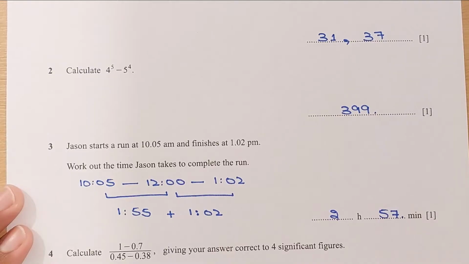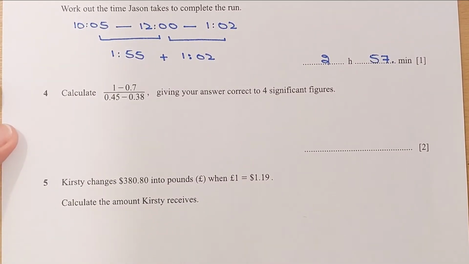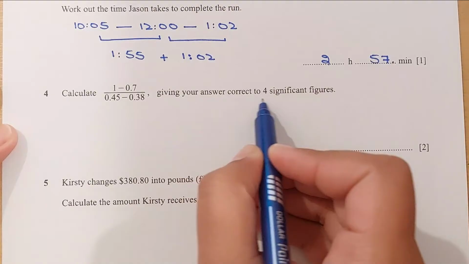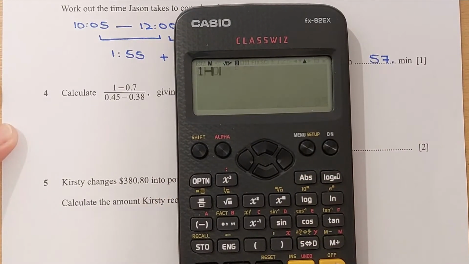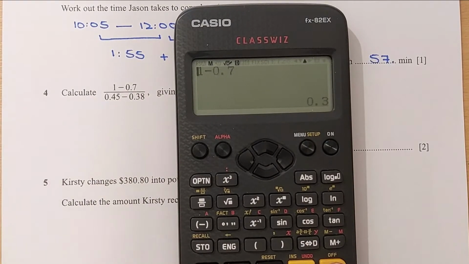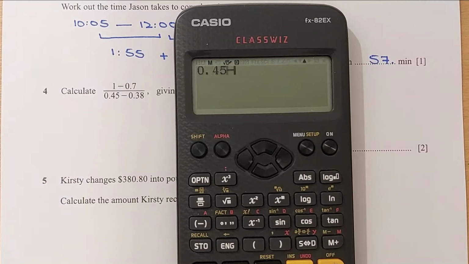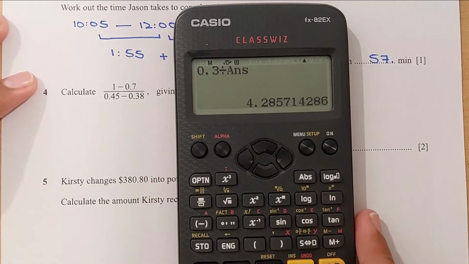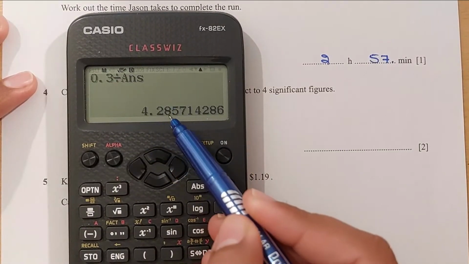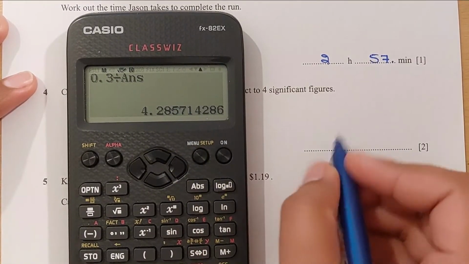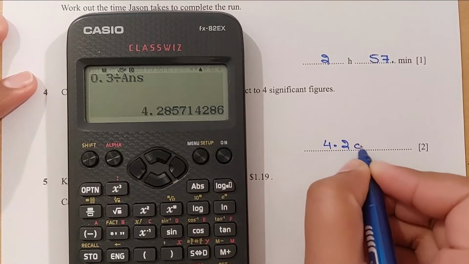Right. Now question number 4, calculate this, giving your answer correct to 4 significant figures. Right, so let's do this. 1 minus 0.7, the numerator is 0.3. Right, now let's solve the denominator. 0.45 minus 0.38, and 0.3 divided by the answer. This is equal to 4.2357. Correct to 4 significant figures, we count 1, 2, 3, and 4. So we have to round this to 6. So 4.286.